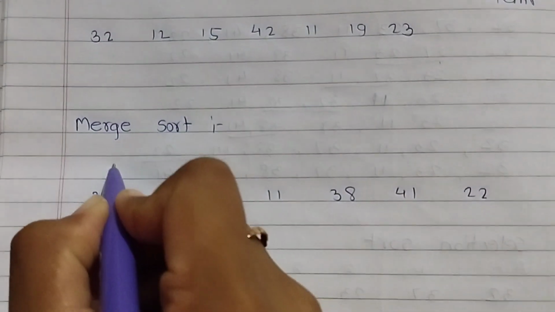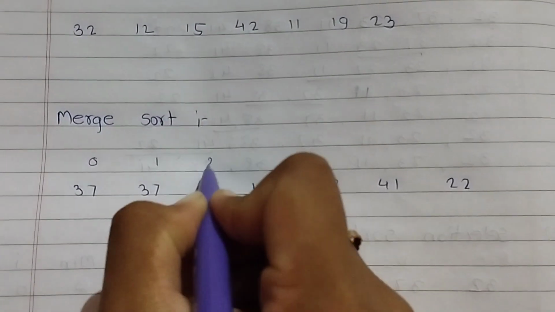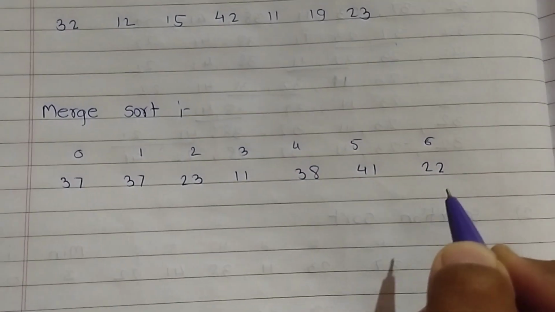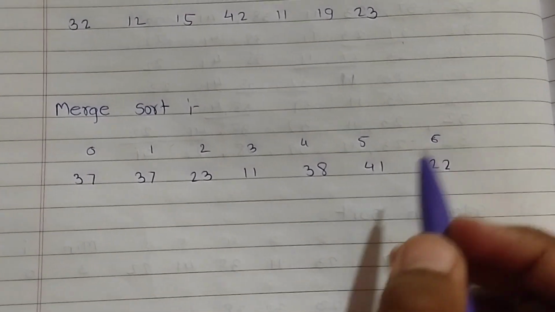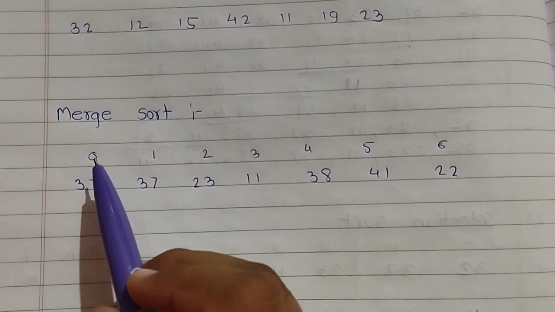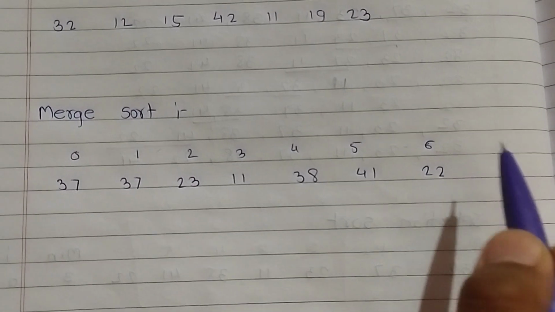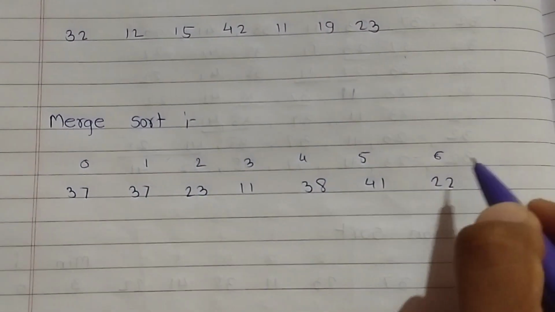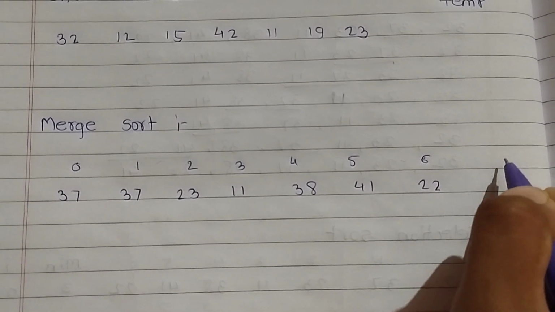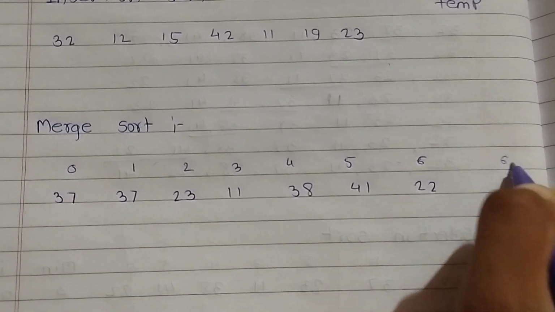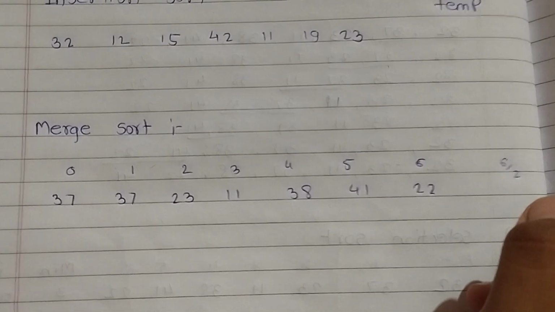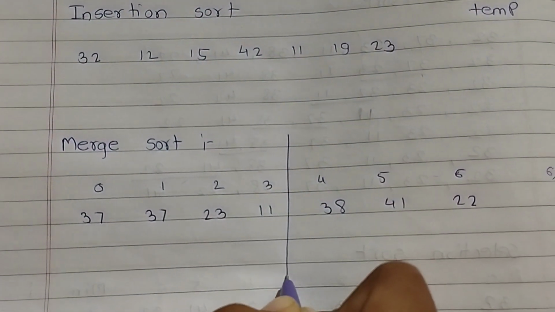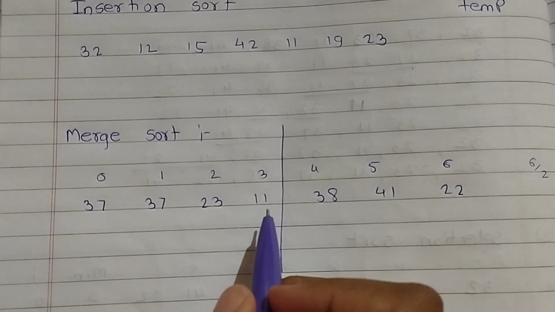First we give an index to each element of the array, 0, 1, 2, 3, 4, 5, 6. Now we do low plus high divided by 2. Now low is 0 and high is 6. So 0 plus 6 is 6. 6 divided by 2 is 3. So first we divide the input from the third index.